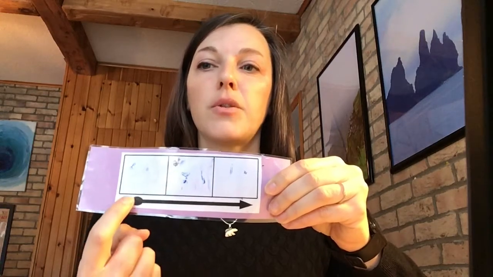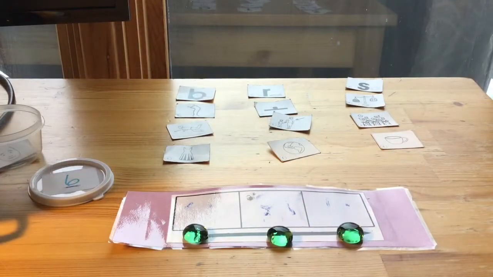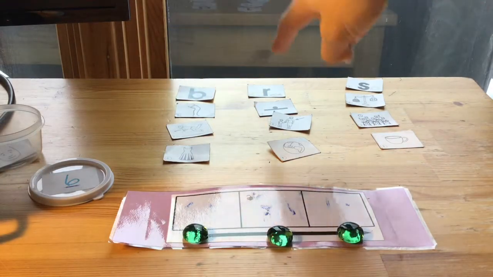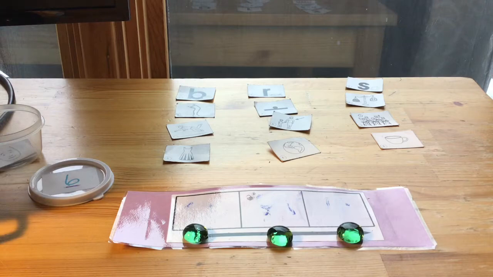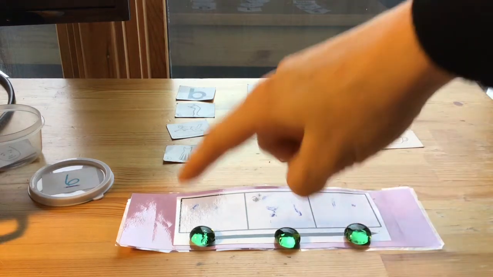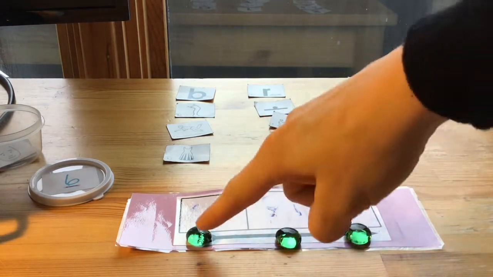Once the sounds are sorted, we then move to the Elkonin boxes. So 3 sounds, 3 boxes, and you'll notice the arrow on the bottom. The arrow on the bottom is for when we want to re-say the word, and we slide our finger across the sounds. I will show you how that works in a second. So you can see that we've completed our word sorts. The words are all sorted by the ending sound. And you can see that I have the Elkonin boxes set up, and we have 3 manipulatives for 3 sounds.